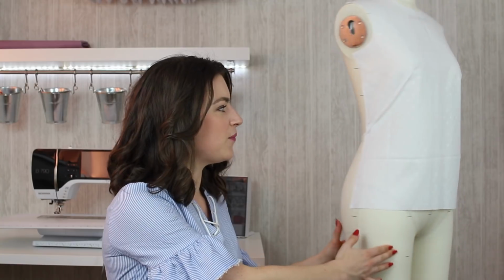I'm going to be showing you two examples of garments that I have made or am making with a French dart so that you can see what they'll look like on a garment. So this first example here is a garment that's in construction. So if I turn her sideways, you should be able to see.